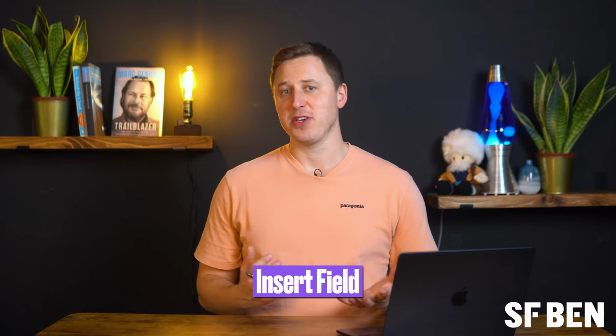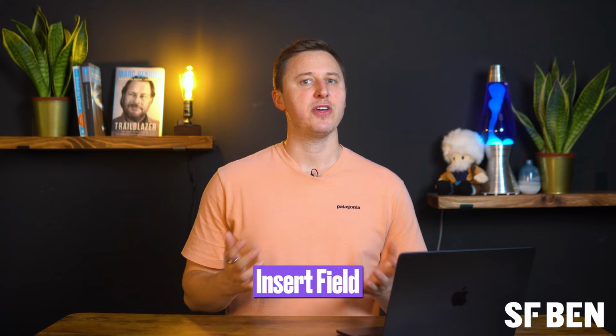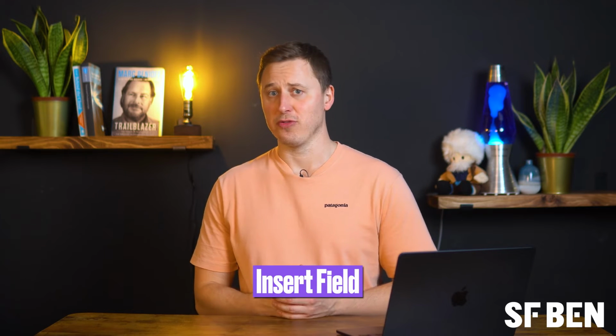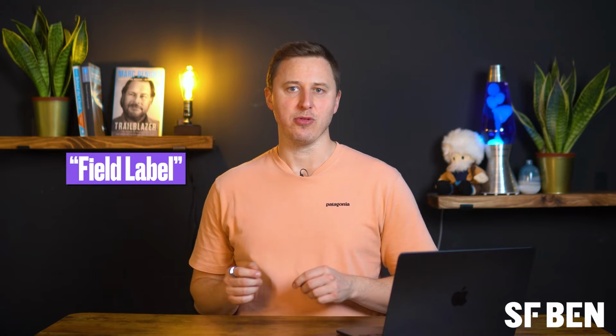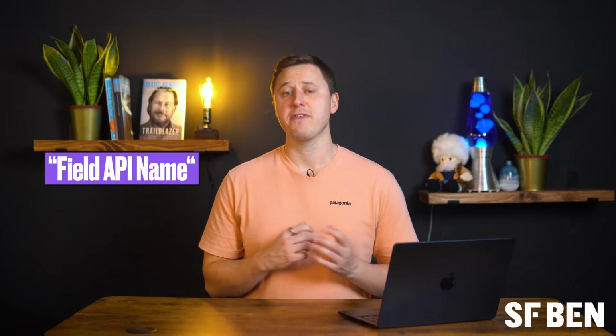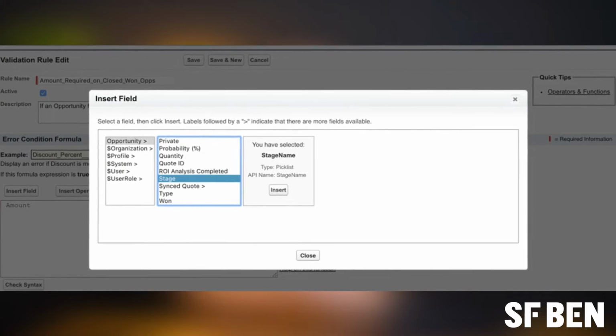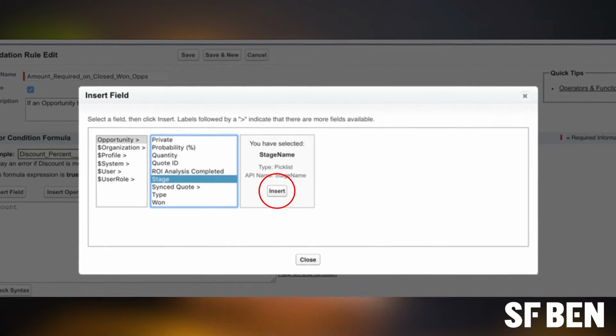First, there's the insert field. This opens a pop-up that lists fields in the object you are writing the validation rule for. Be sure to use this button. Not only does it save time, but also many validation rule errors are caused by field names being slightly different than what you may have guessed. Remember, what you see on the record is the field label. Validation rules and other formulas use the field API name. In fact, opportunity stage is a perfect example. The API name is stage name, not just stage. Once you have located your field, use the insert button to drop it into the formula.